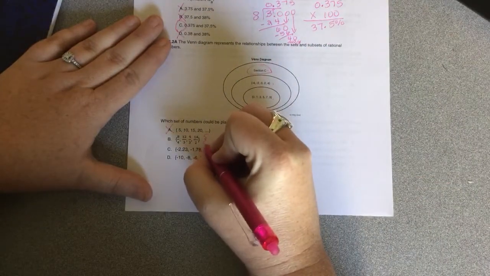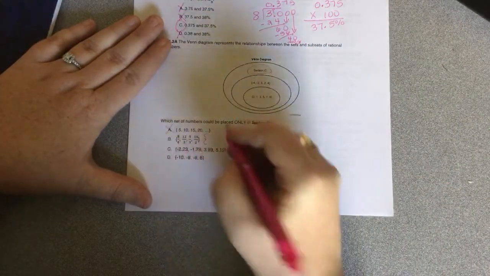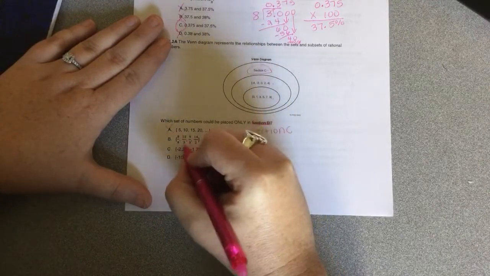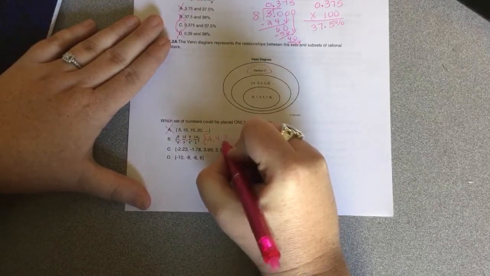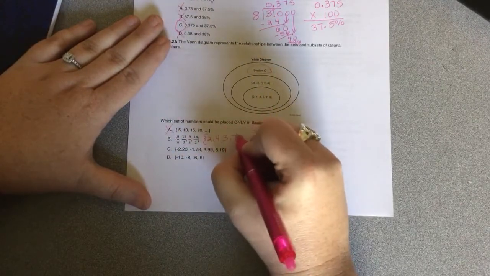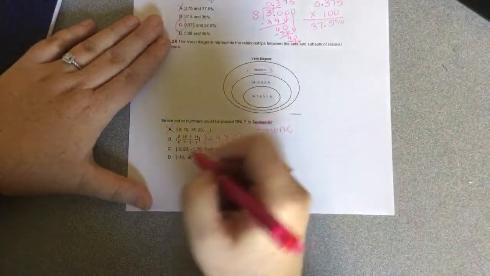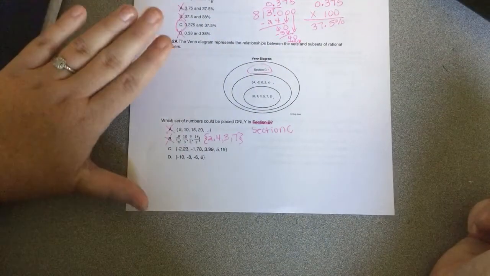Those will actually simplify. 8 divided by 4 is 2. 12 divided by 3 is 4. 9 divided by 3 is 3. And 14 divided by 2 is 7. So those also will go into whole numbers. So those cannot only go into section C.